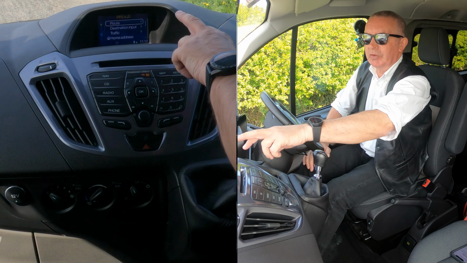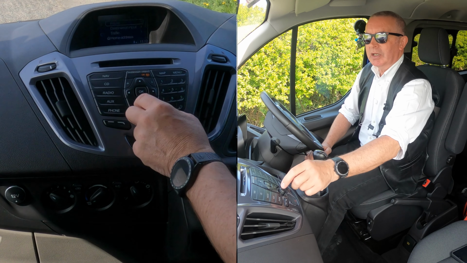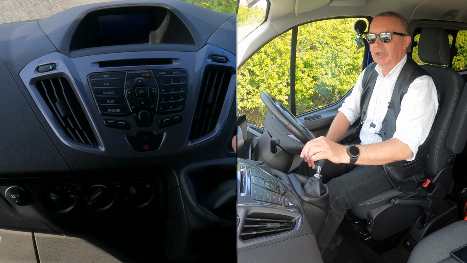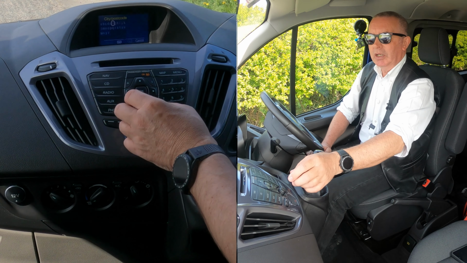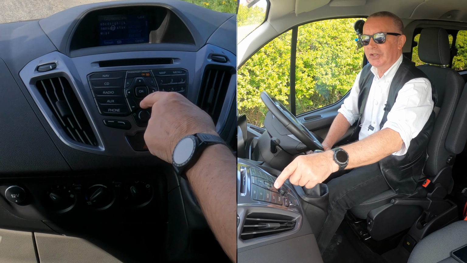So that's the route. Then we want destination input. Again, we use these arrows, not this volume control. So arrows, destination input, click OK. City and postcode, that's what we want, so we click OK. And then again, I'm going for this volume control, but you use the arrows.